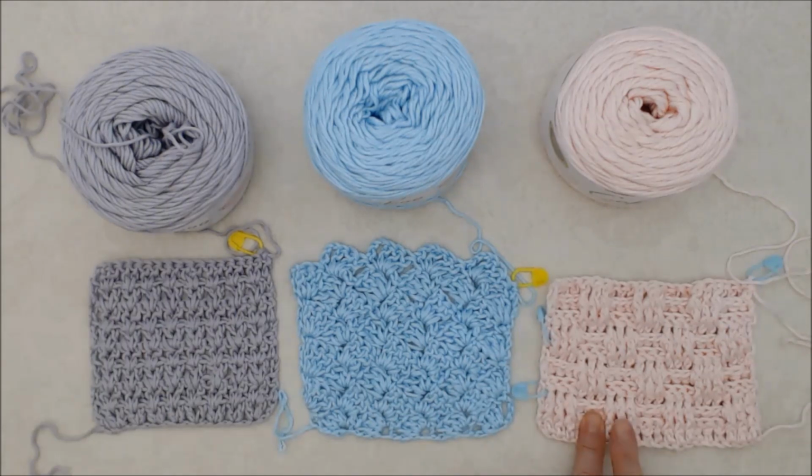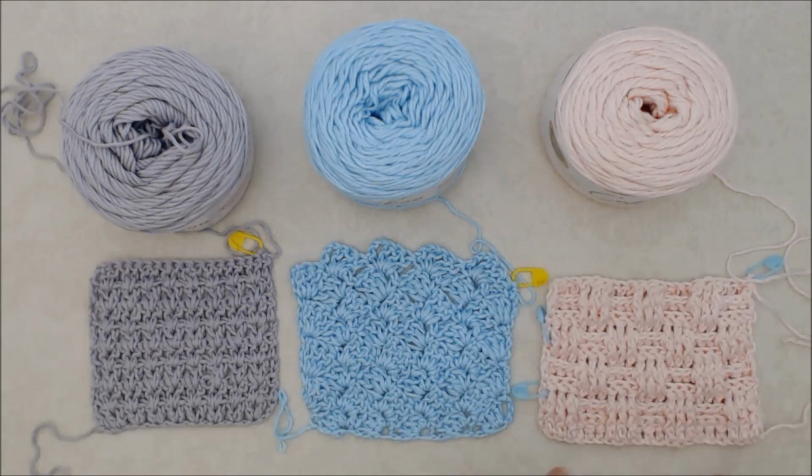So the 6 stitches is this set of 3 stitches here and this set of 3 stitches here. But in order for this pattern to work out, there needs to be an extra set of 3 stitches. And that will help to create an odd number of these patterns in order for this stitch design to work out. So you have your multiple of 6 plus 5.